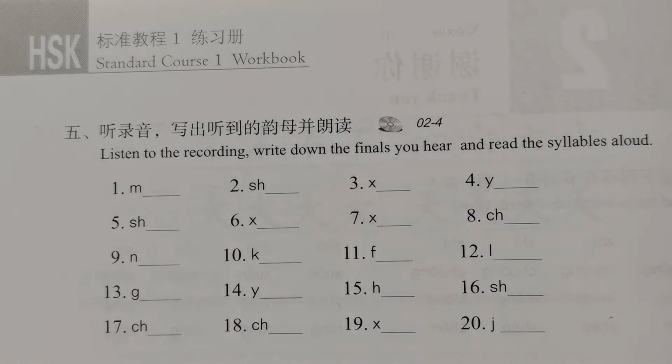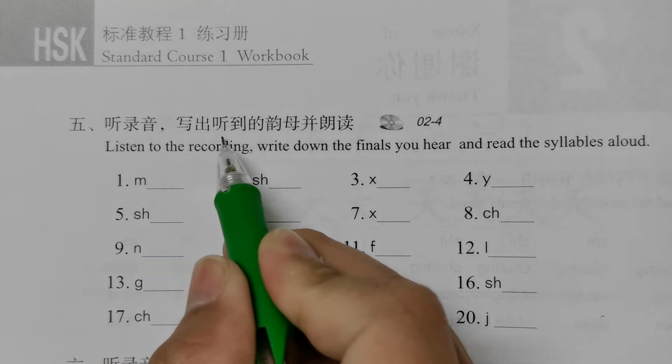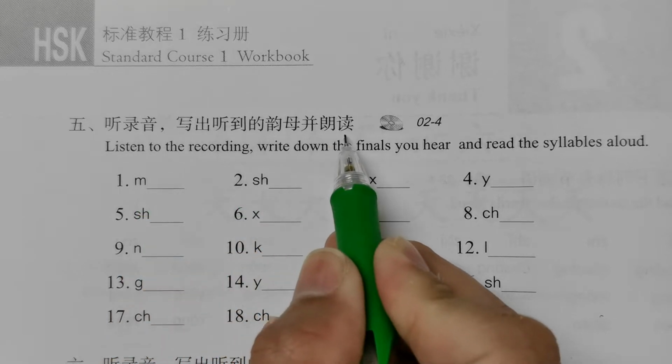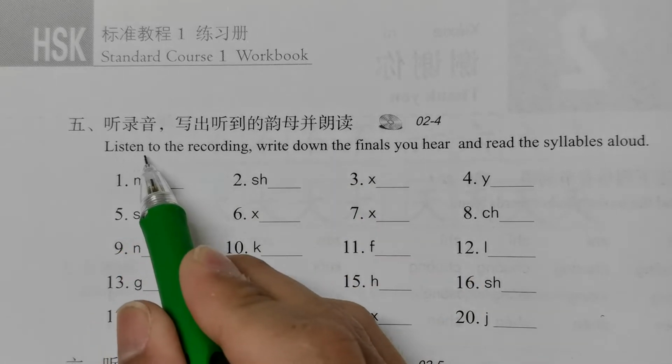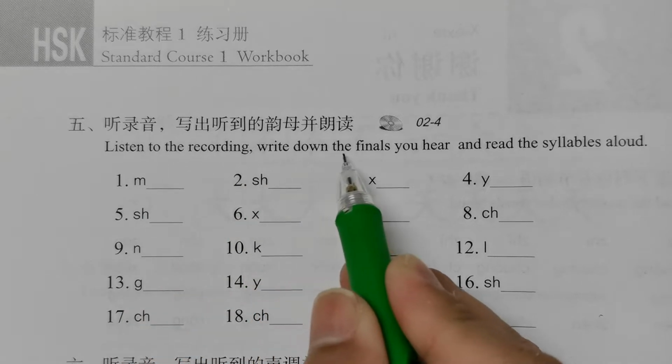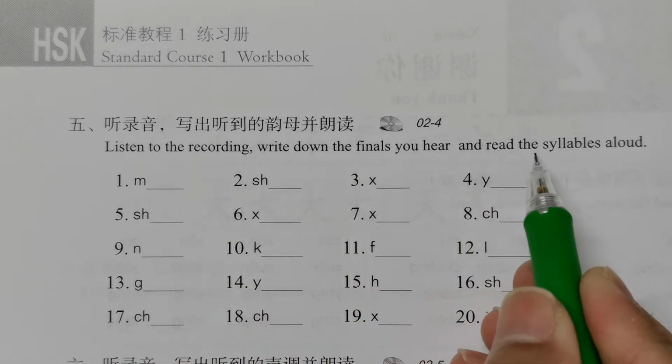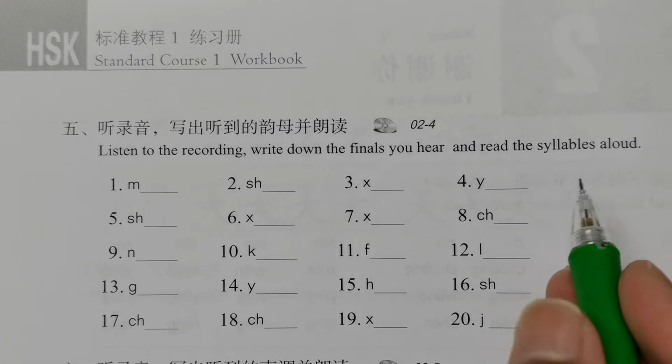5. 听录音，写出听到的韵母并朗读。 Listen to the recording, write down the finals you hear, and read the syllables aloud.